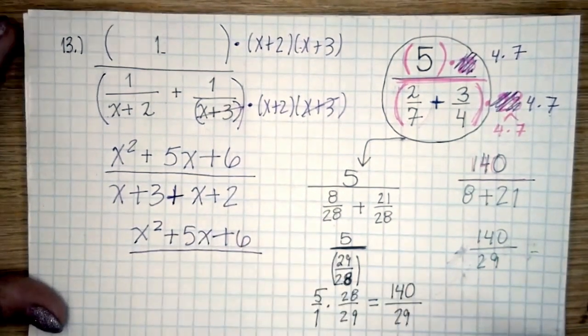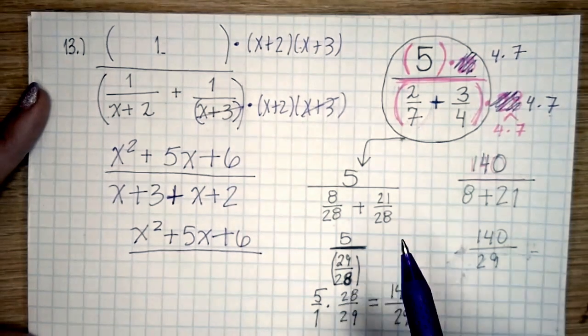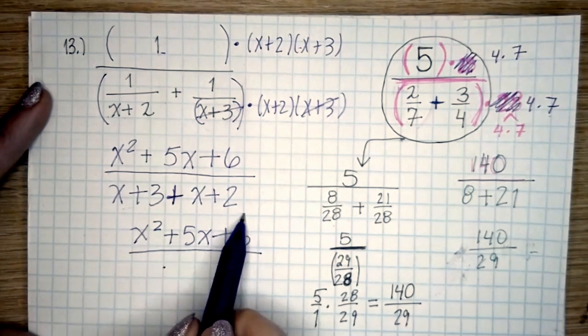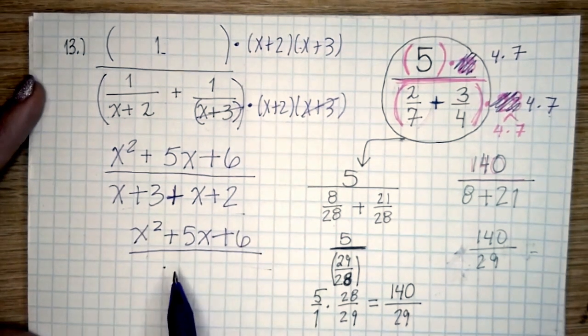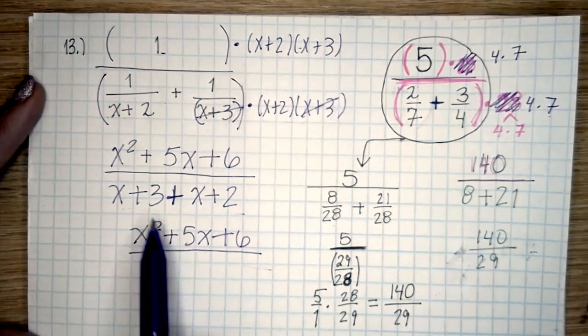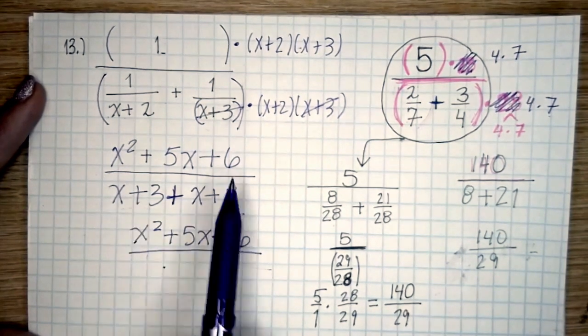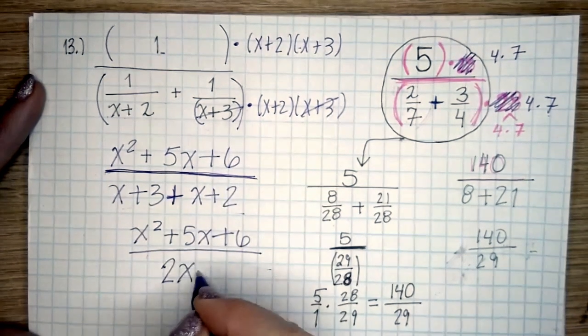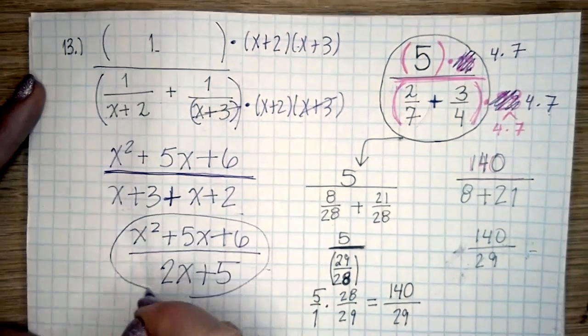What could I write down in the denominator? What could I write in the denominator for the next step? If this is the previous step for my denominator, this is my fraction bar. How about that? 2x plus 5. Done. Now, did anyone choose that option?